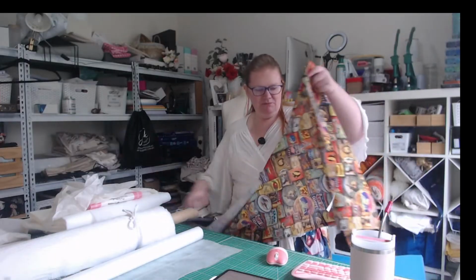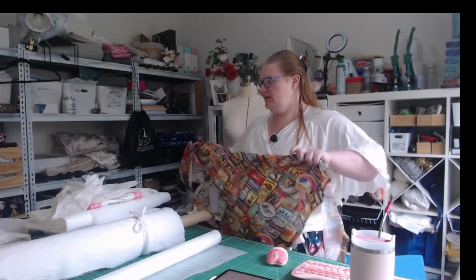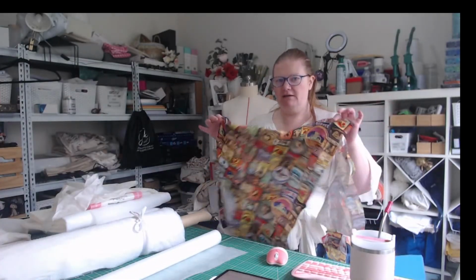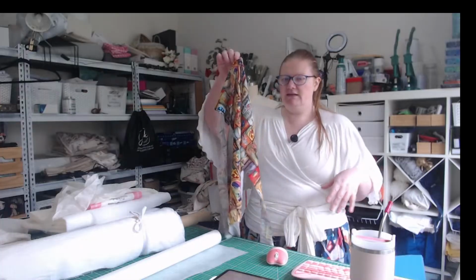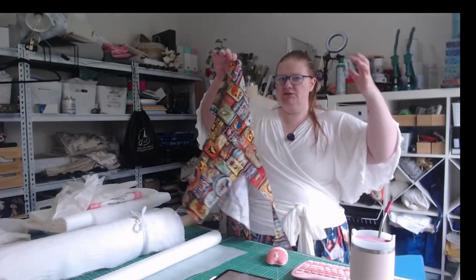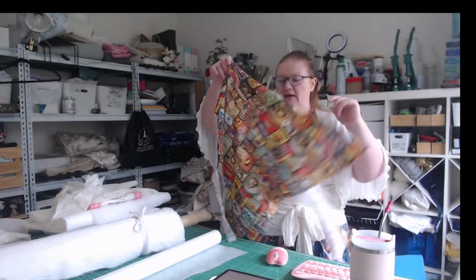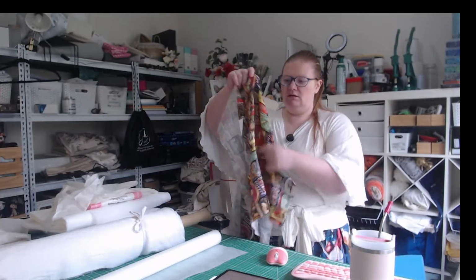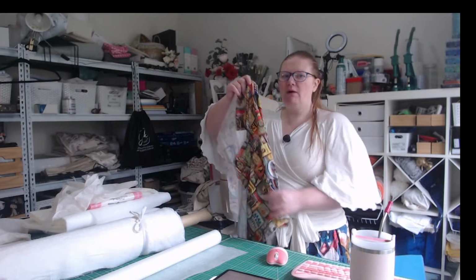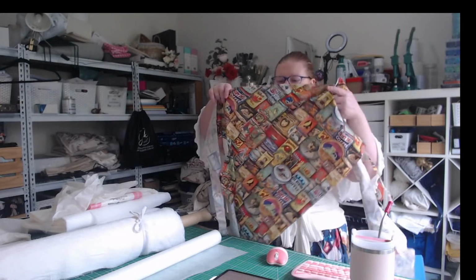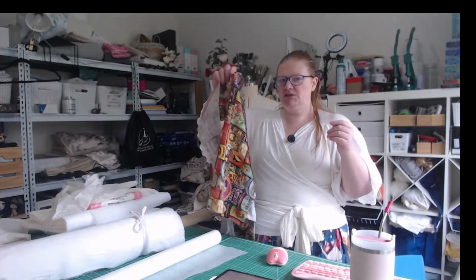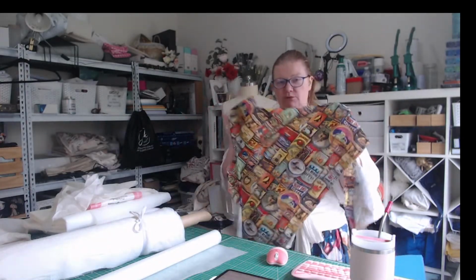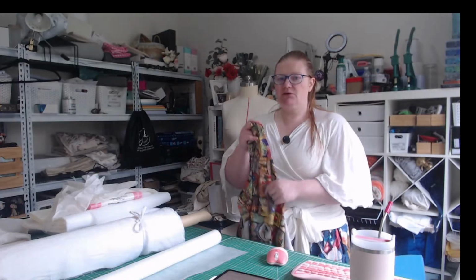Okay, so let's have a look. This is just a piece of cotton drill. It's fairly fluid and moves really nicely. I'd call it a light to mid-weight, on the mid-weight end of a lightweight fabric. So it's got a little bit of structure, but it's still quite movie. This is just a quilting cotton, a really nice quality cotton.